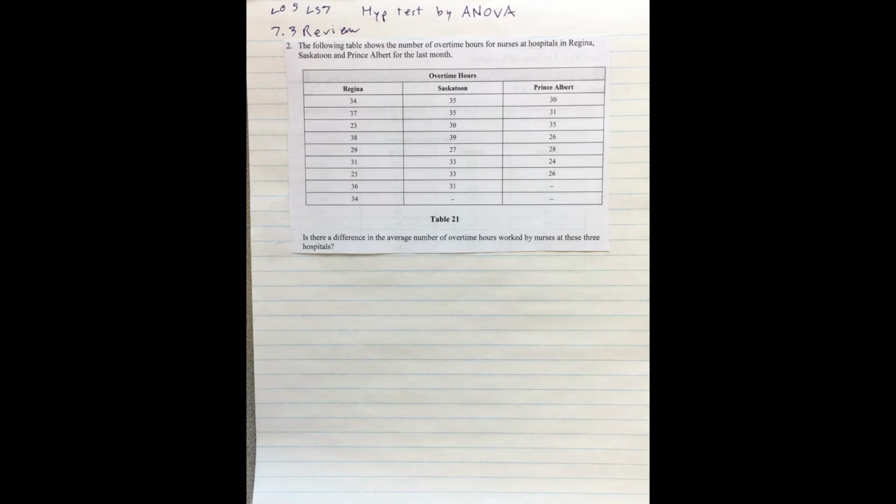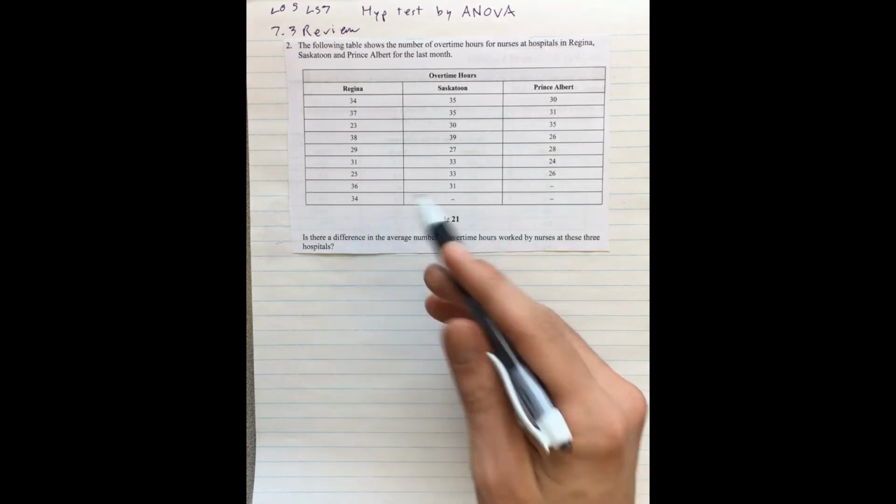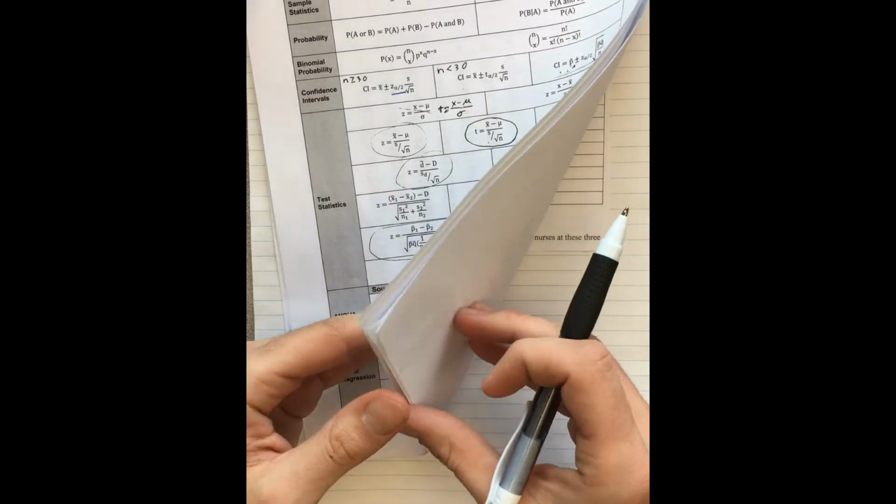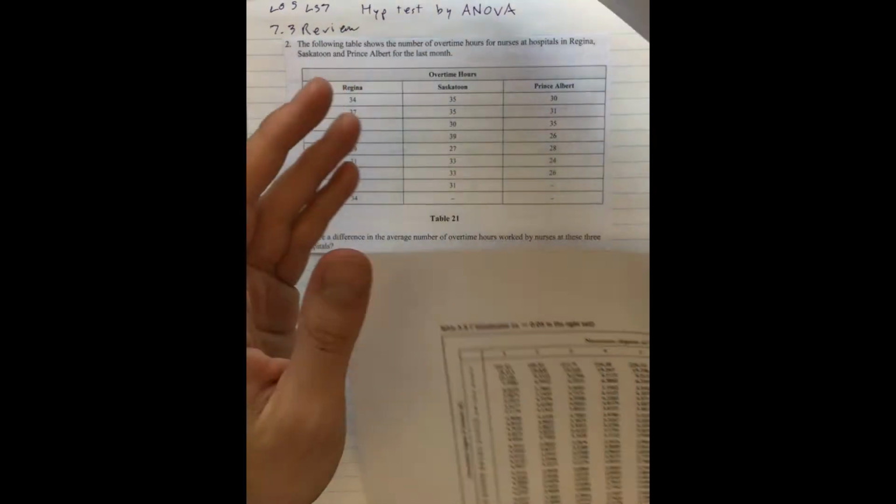As you read in that section, we have a few things to do here, and it's sort of out of the ordinary. What we're doing is using an F test. So we're using, let me just find that table. There's my F distribution. We're using the F distribution.